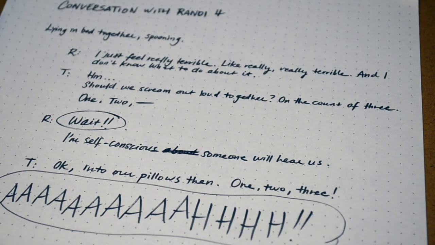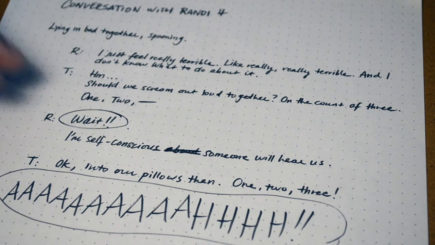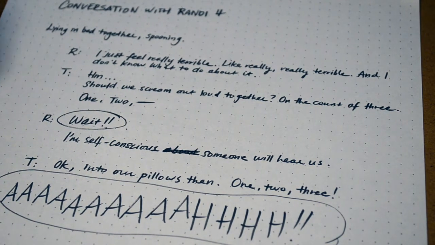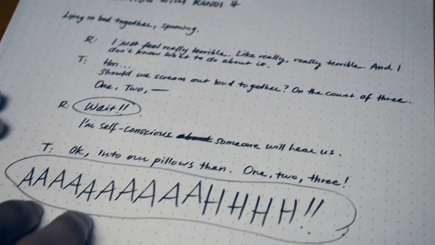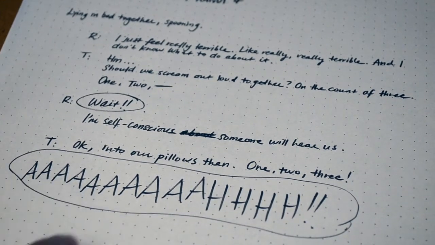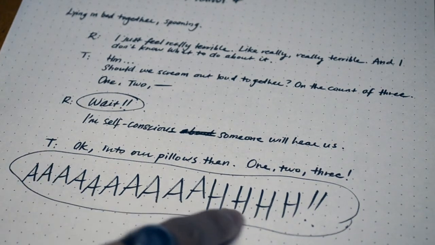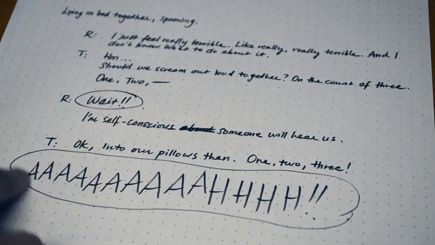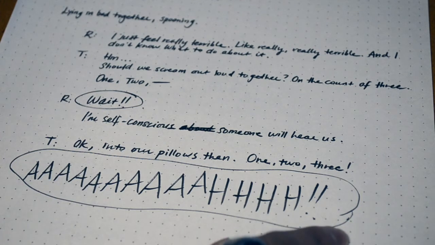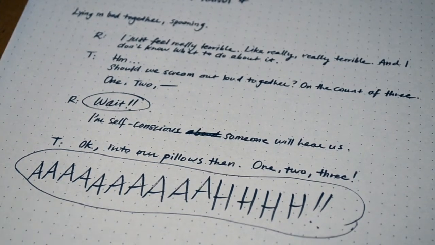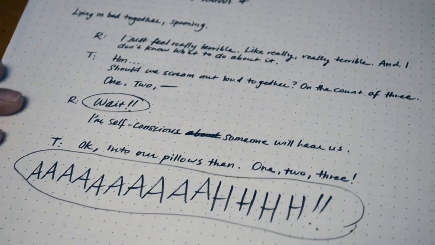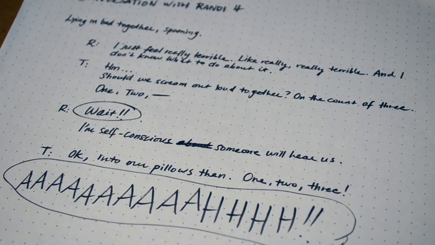I felt that that moment was really important to put a lot of focus on. So I circled it, and then same with the scream at the end. I wrote it a lot bigger. I kind of gave it this little wave, and then I drew a big oval around it, and that kind of helps me have a better image in my mind of how it's going to look when I draw the full thing out at the end.